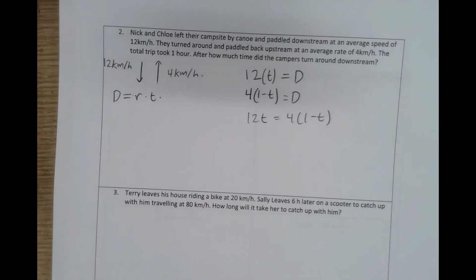Once you understand that, you want to set one rate times time equal to the other rate times time. That's how we know to set up the equation. So the big clue again is that they covered the same distance going downstream as they covered going upstream.